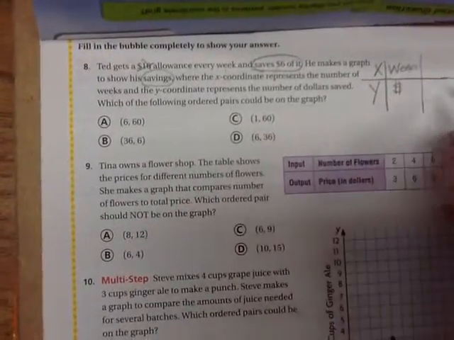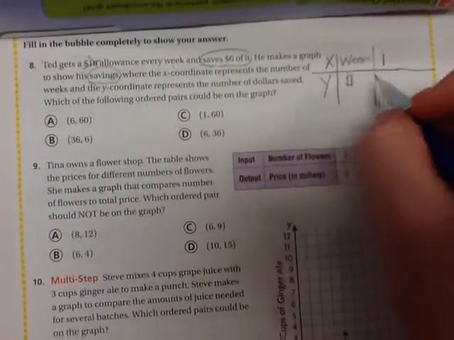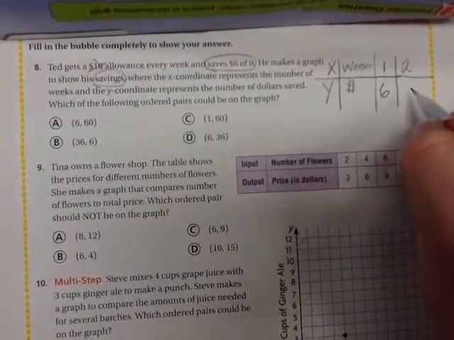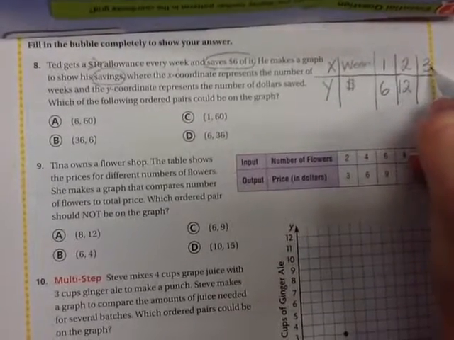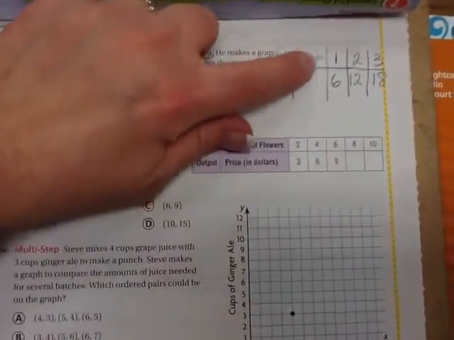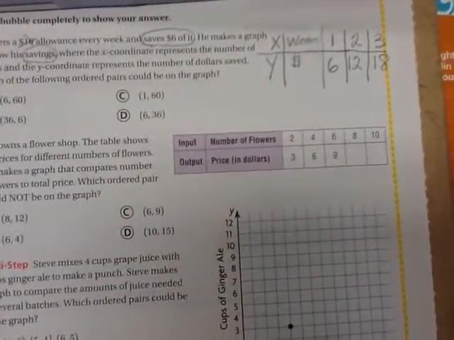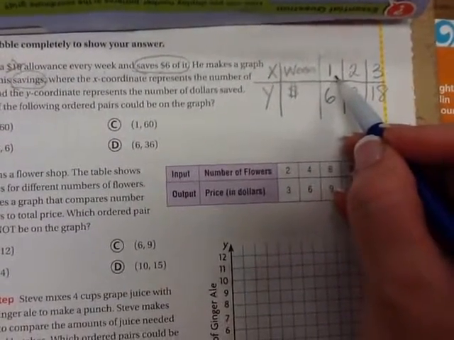So let's look at it. It's hard because I'm thinking, well, I don't know. Well, let's see. After 1 week, how much does he save? He saves $6. After 2 weeks, he's going to save $12. 3 weeks, he's going to save another $6, which would give me $18. So without looking at your ordered pairs, what's happening from my weeks to my dollars? Again, it's the relationship between the weeks and the dollars. So I'm multiplying by 6.